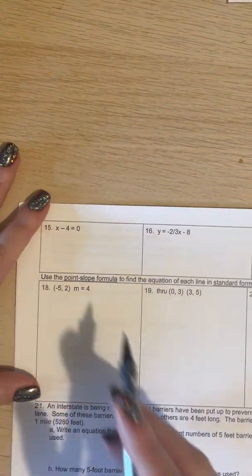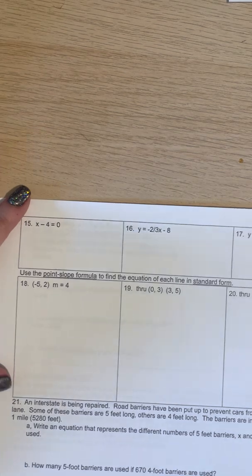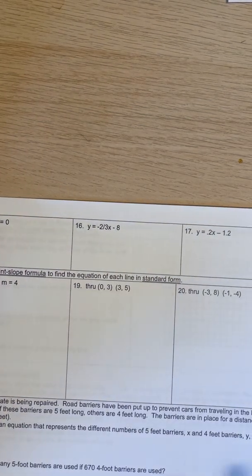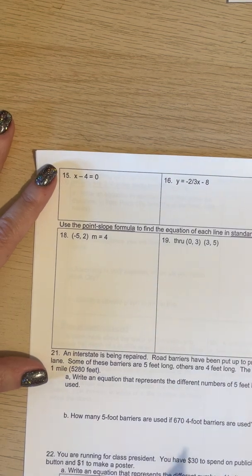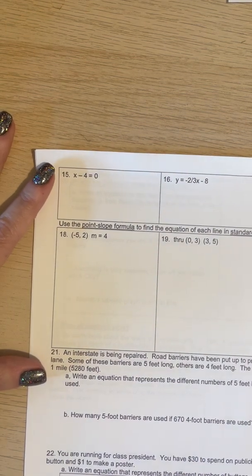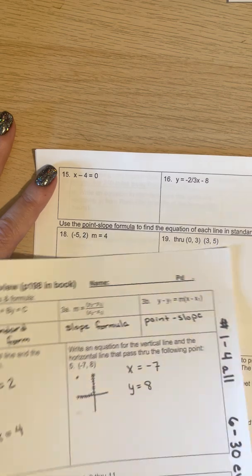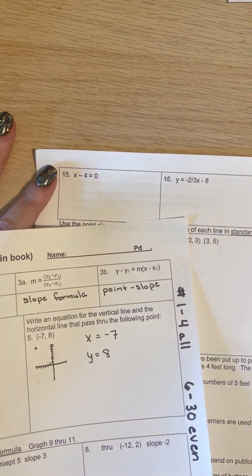Okay, let's go to the next page and look at a couple of these. So the ones up at the very top are continuing to write things into standard form. I'm gonna leave those for you to try. Let's go over to point slope. I'm gonna do a point slope formula with you. Just to remind you, there is your point slope formula right there on the front.